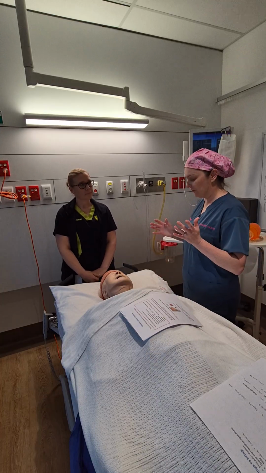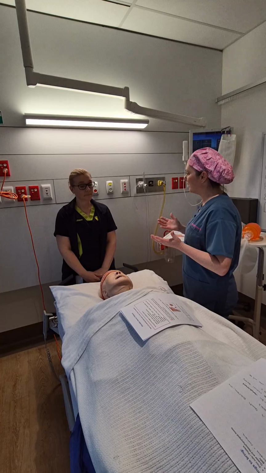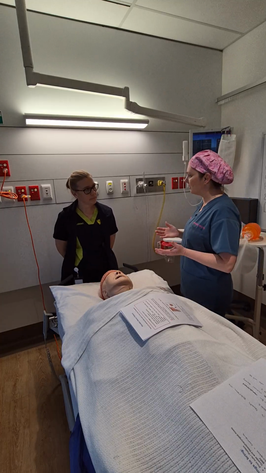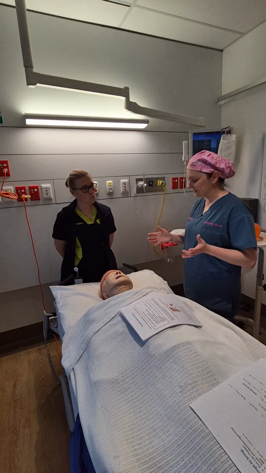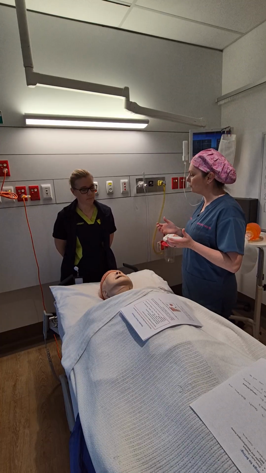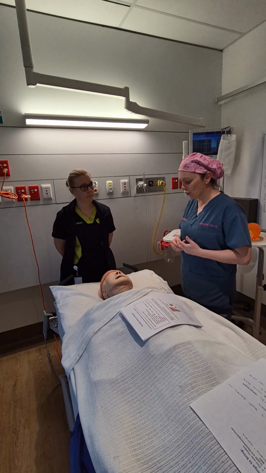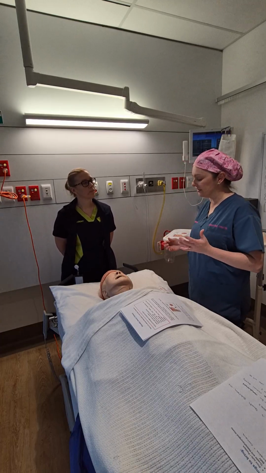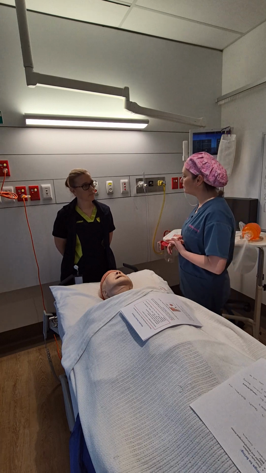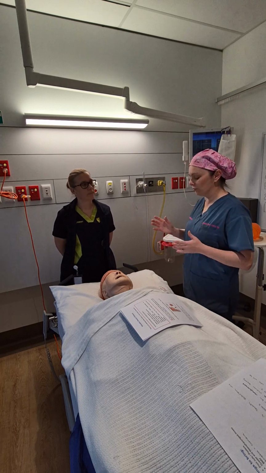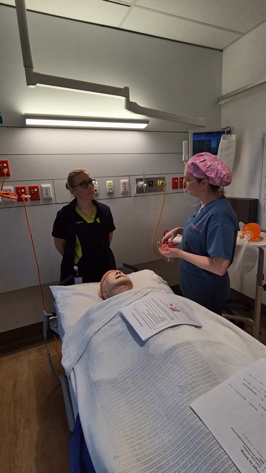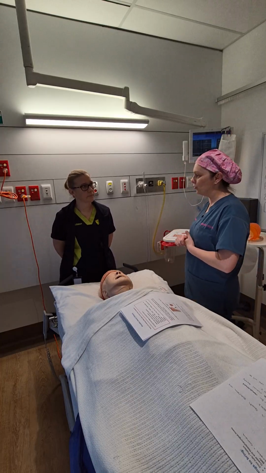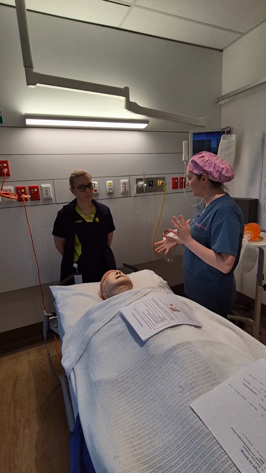So just a quick overview of what we're going to learn today. We're going to go over some airway anatomy, and then we'll go through some common airway obstructions. We're going to practice and provide adequate jaw support. Then we'll go for selecting and inserting basic airway adjuncts such as oropharyngeals and nasopharyngeals, and then we'll go on to effective bag mask ventilation.